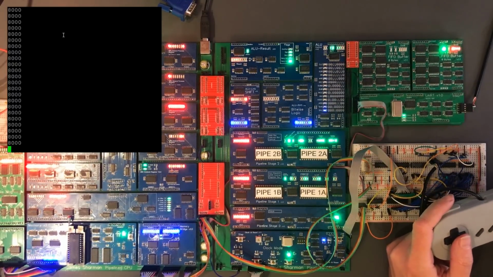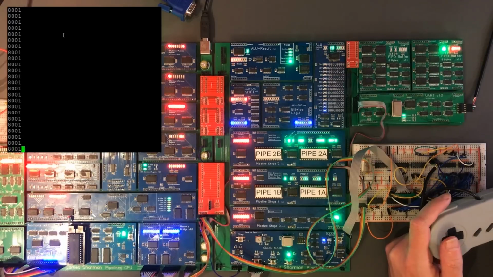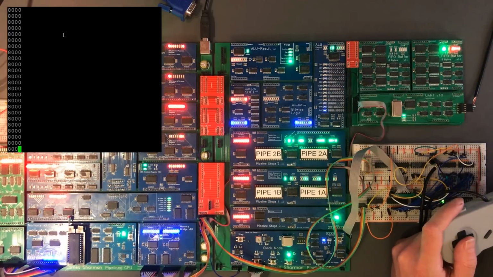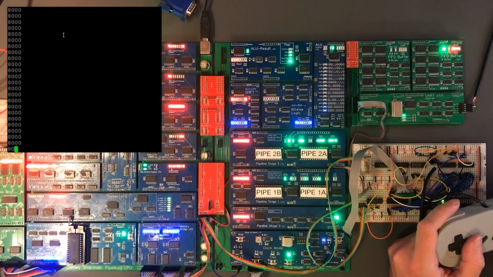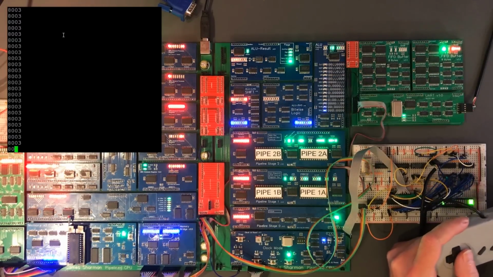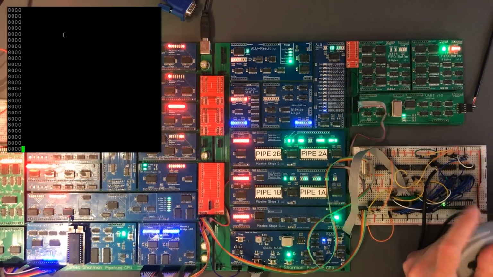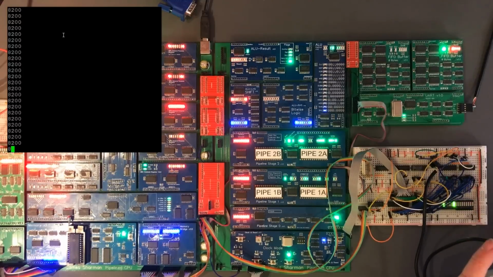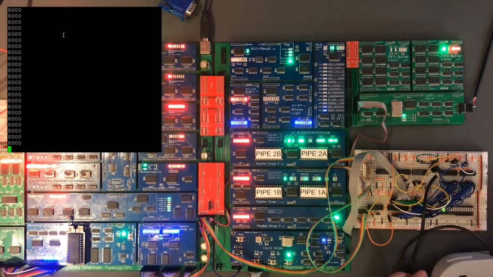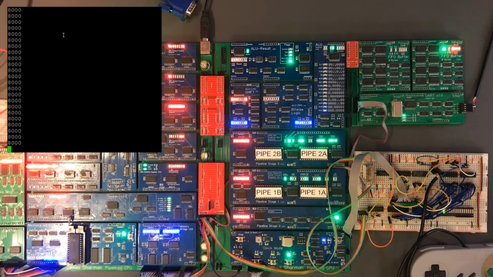Okay, so that's streaming out 8000, which is just that top bit set. That's the first button. Awesome. That's working perfectly. This is absolutely brilliant. That controller interface is working.